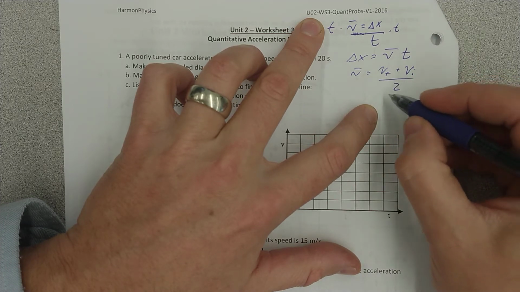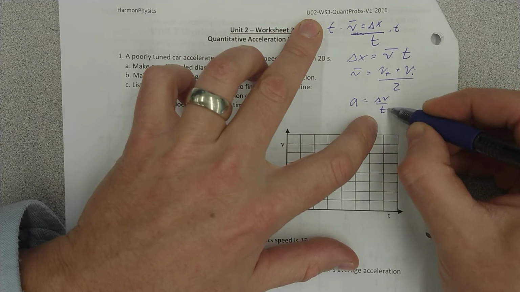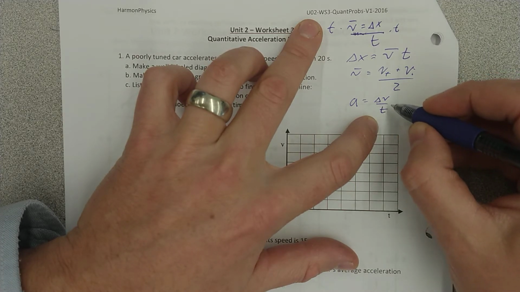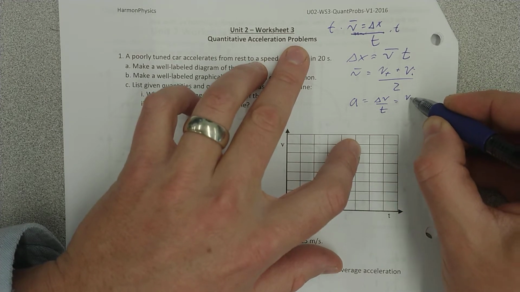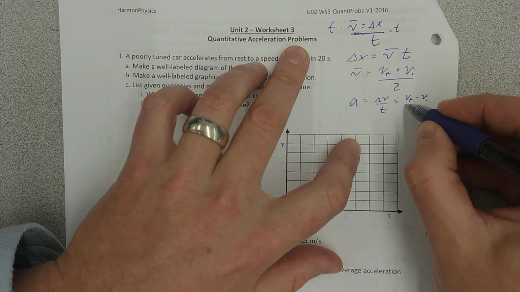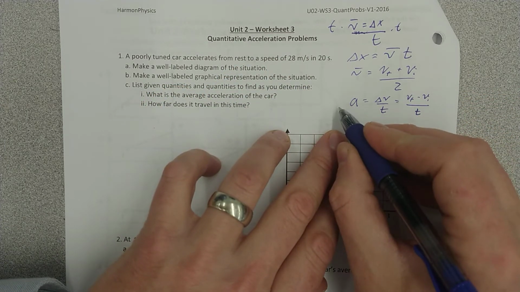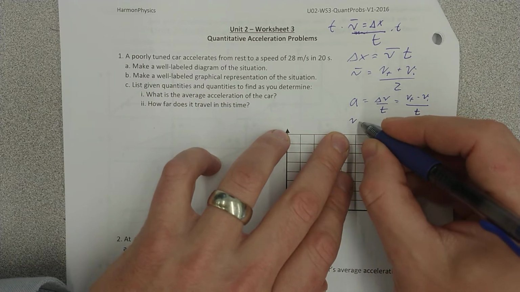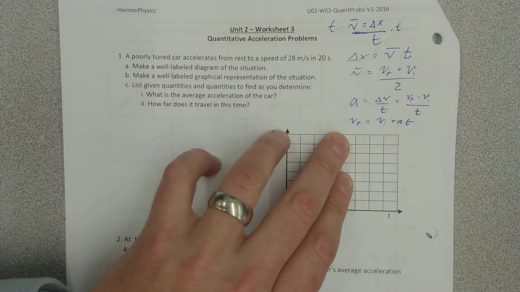And then we also have acceleration equals change in velocity over time. We could take that and rearrange it and solve for the final velocity. Change in velocity is v final minus v initial over t. So if we solve for v final, we multiply both sides by t and bring the v initial over. We end up with v final equals v initial plus a t.